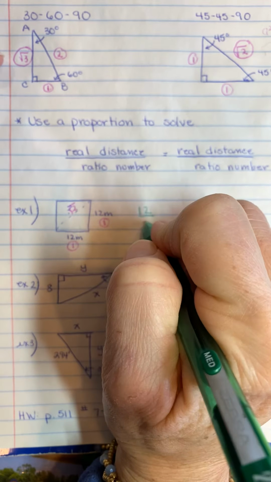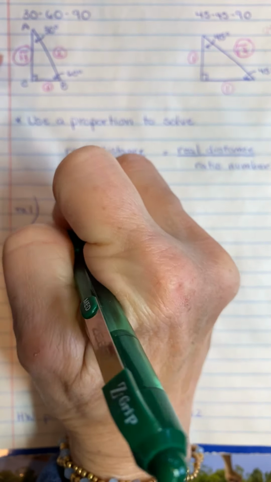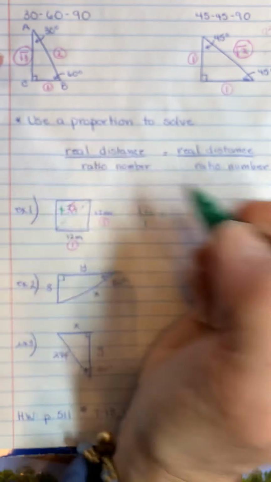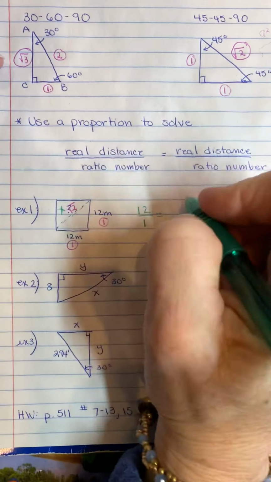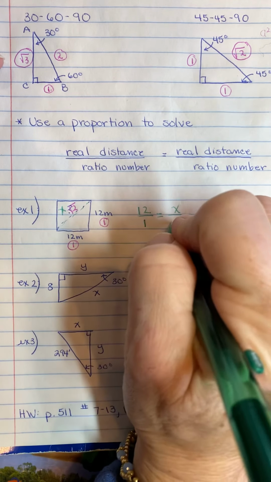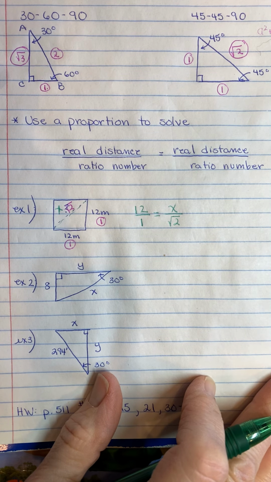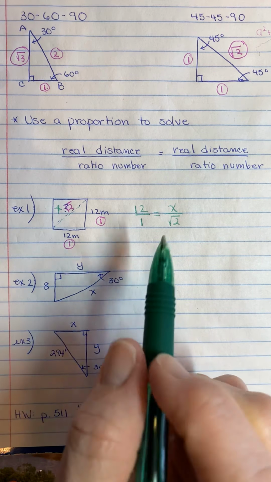12's ratio number is 1. This is our unknown. Let's call it x. We want to know how long this diagonal is. The real distance we don't know, but we do know the ratio number is the square root of 2. If you want to pause and take a look at that, do so.